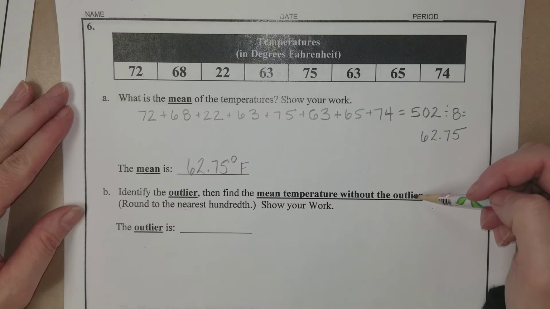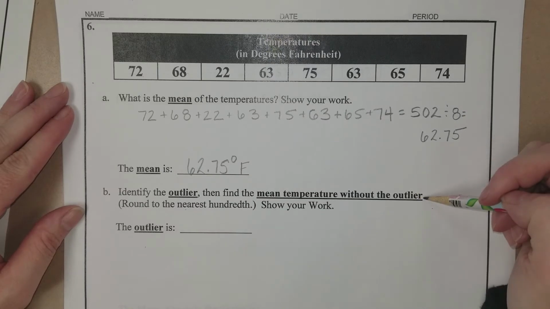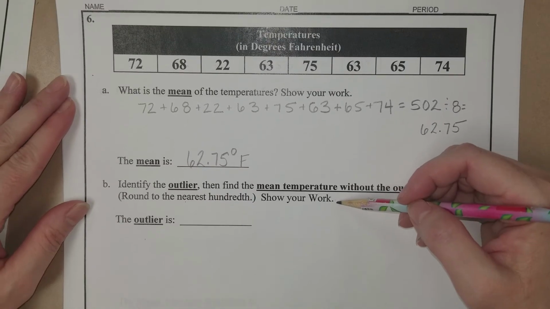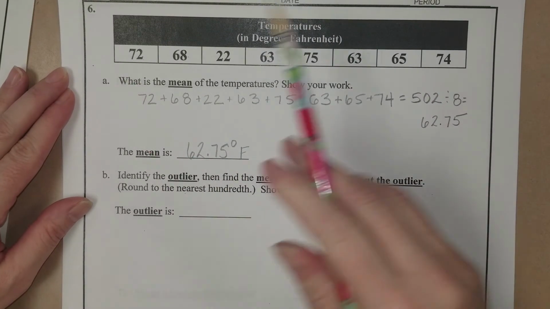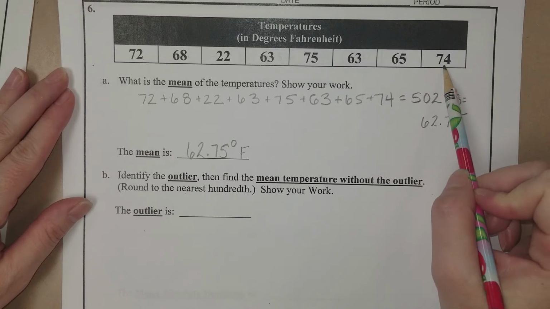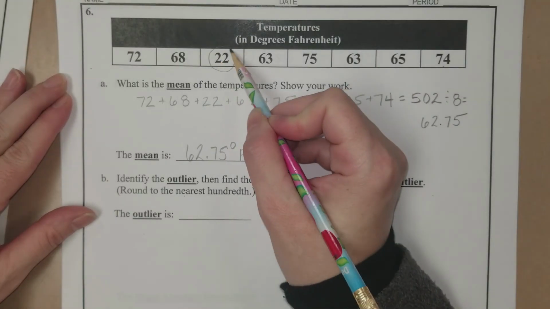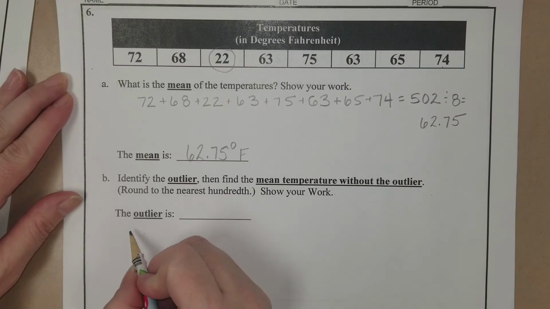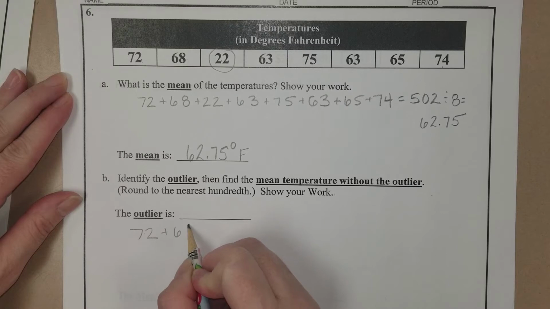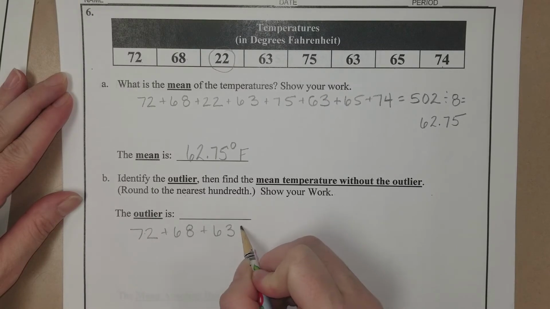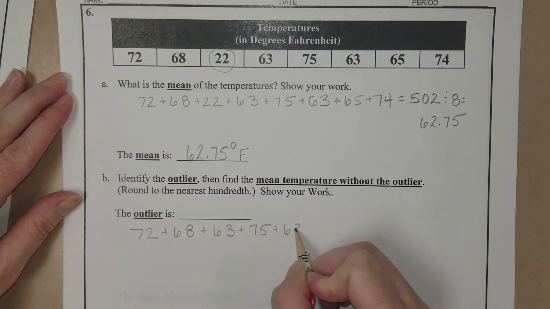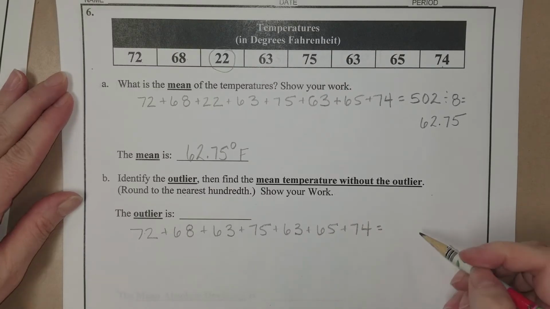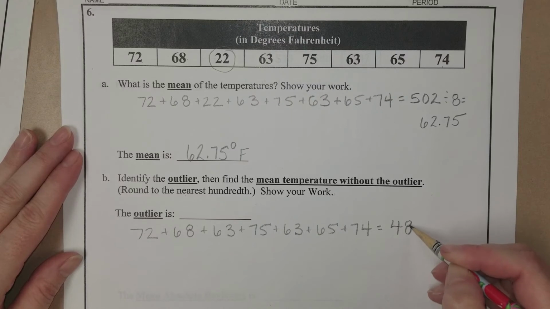Identify the outlier, then find the mean temperature without the outlier. Round to the nearest hundredth and show your work. Now, if I look at my data, all of my data is in the 60s and in the 70s, except for one number, 22. So I'm going to eliminate that because that is an outlier. So we have 72 plus 68 plus 63 plus 75 plus 63 plus 65 plus 74. And when we add up those numbers, we get 480.